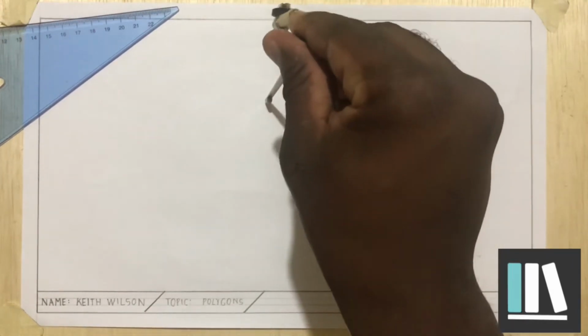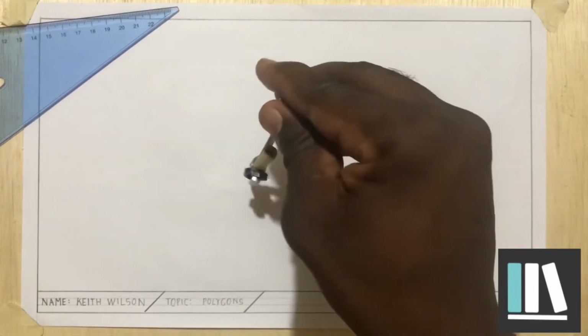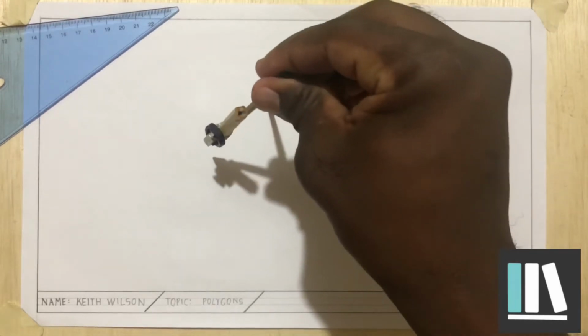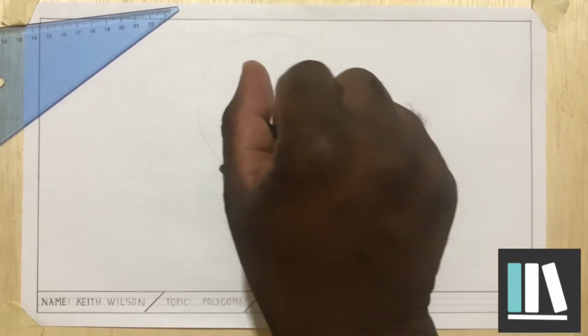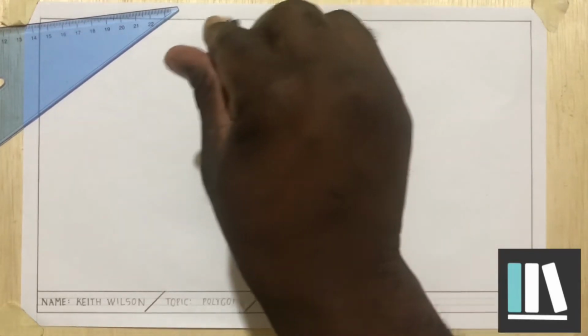So I'm going to draw this as close as possible to the top of the paper so as not to run out of space. And this is done using construction lines. So press lightly.